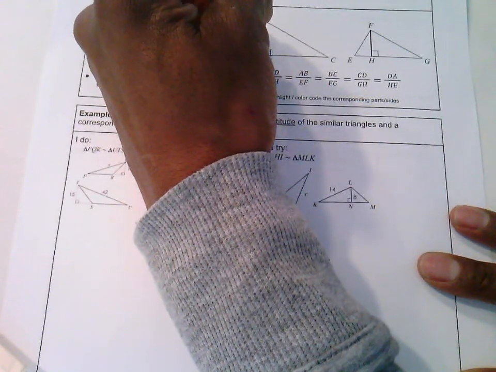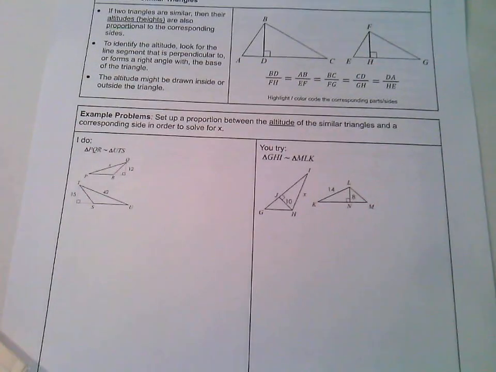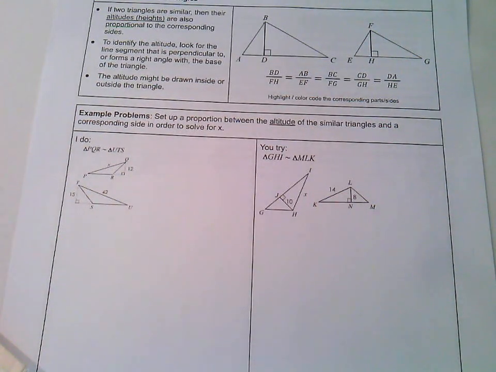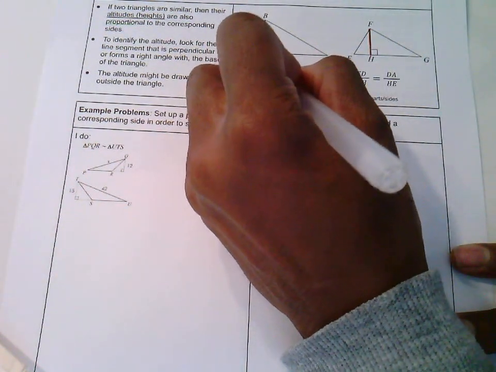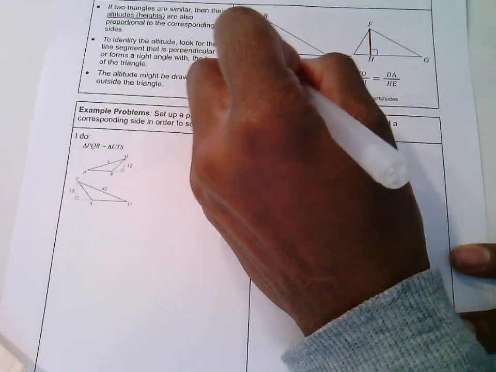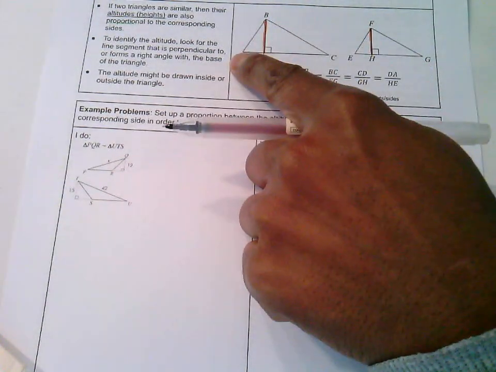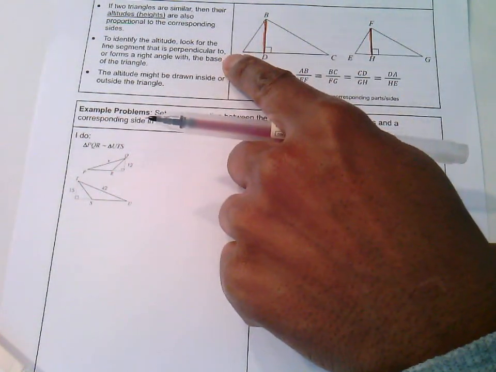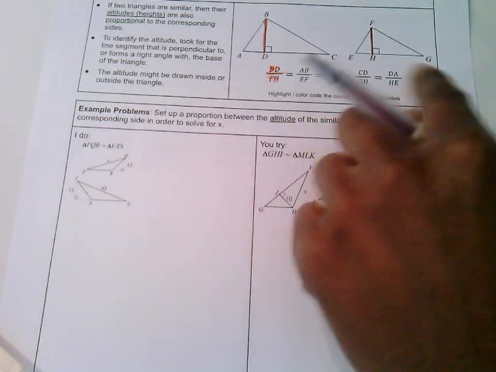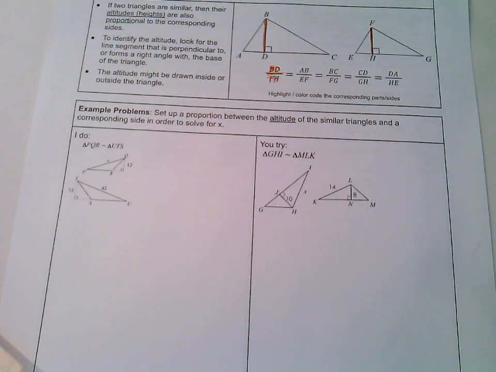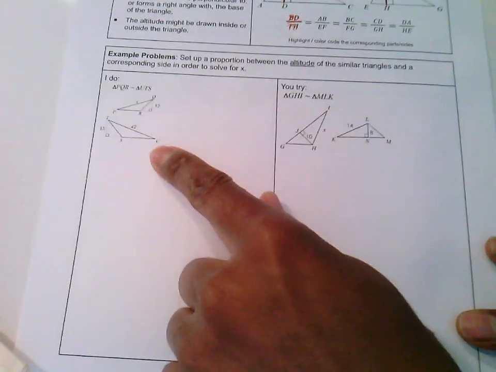So here, if we look, BD should be proportional to FH, and so on and so forth for all the rest, like AB, EF, AC, and EG. But let's go ahead and do this one here.